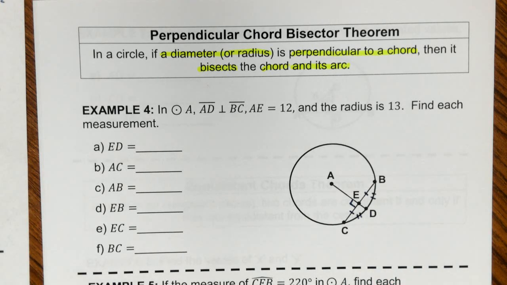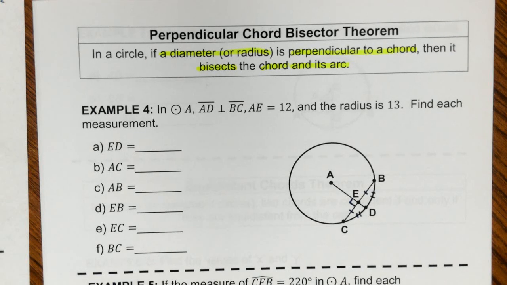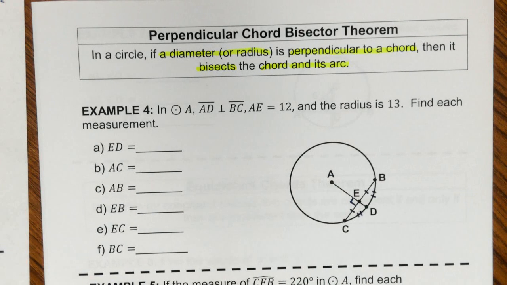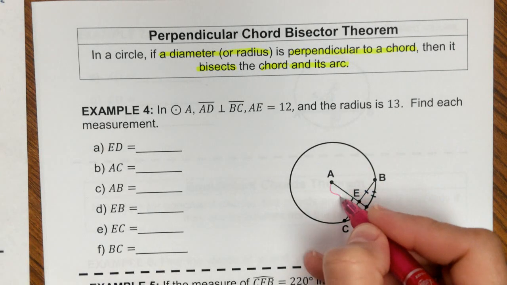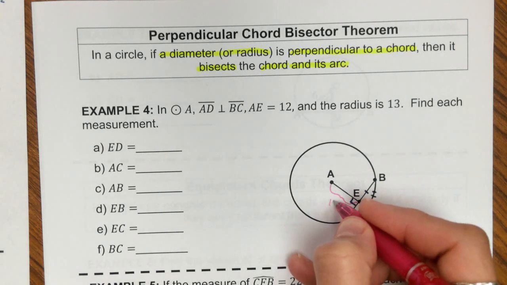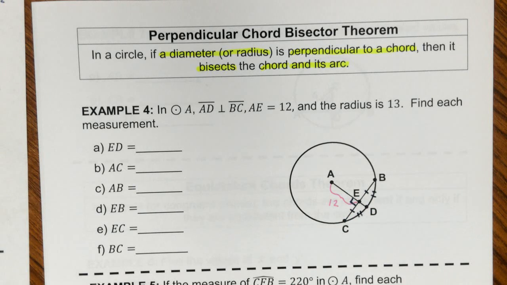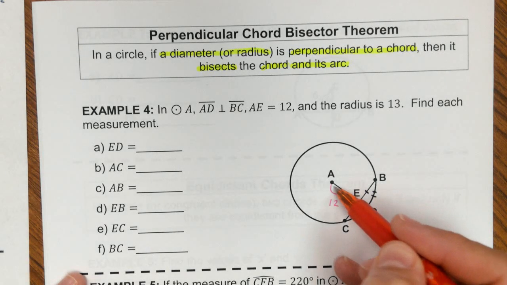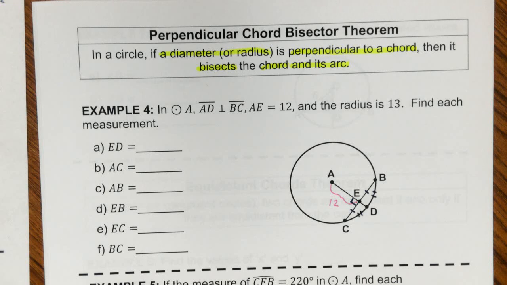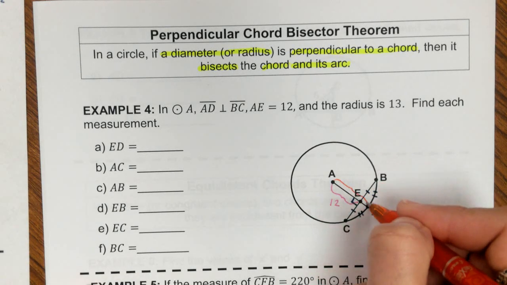All right? So we're looking through here, and we're told that AE, from here to here, is 12. And then our radius is 13. So we're going to keep that in mind. We do have the radius right here, so we'll go ahead and mark it. Right here is 13.